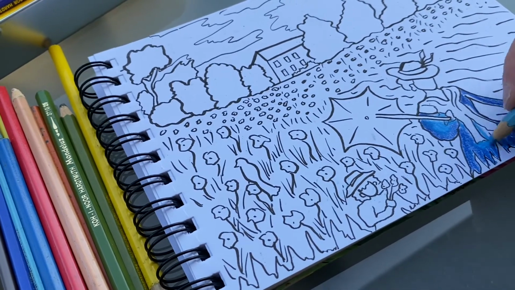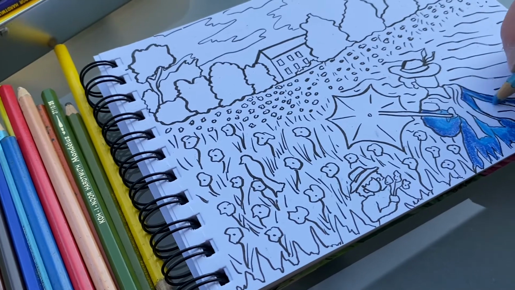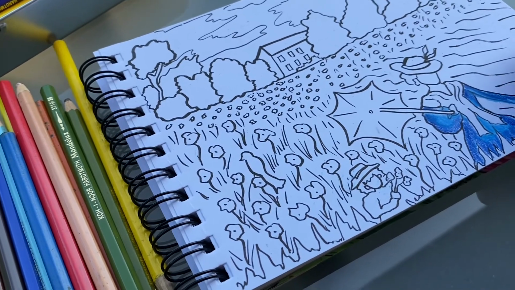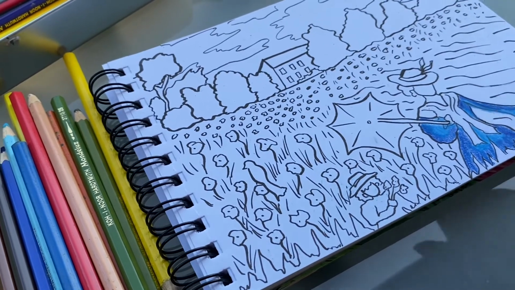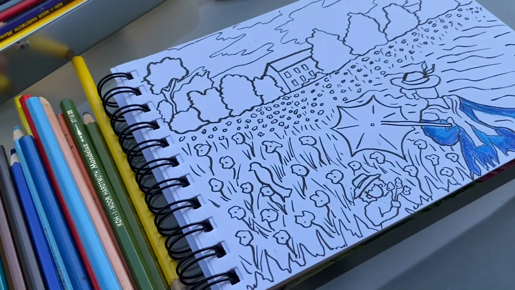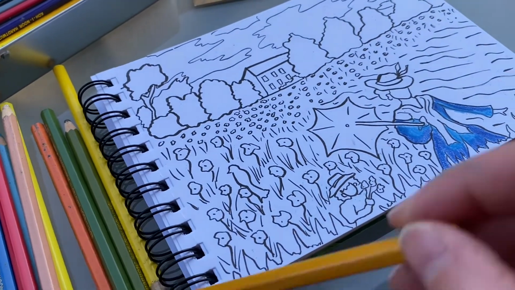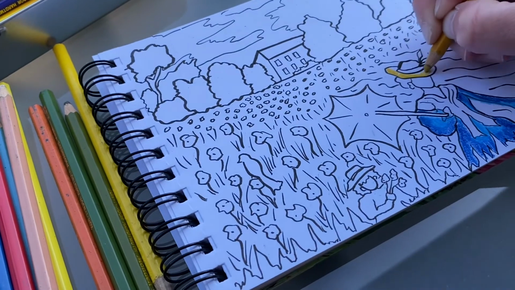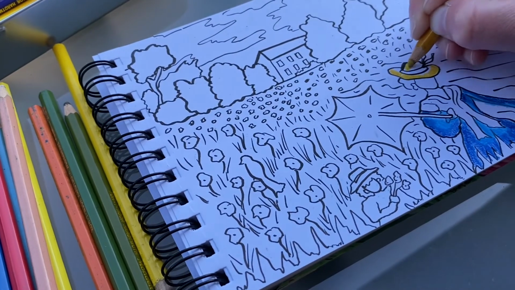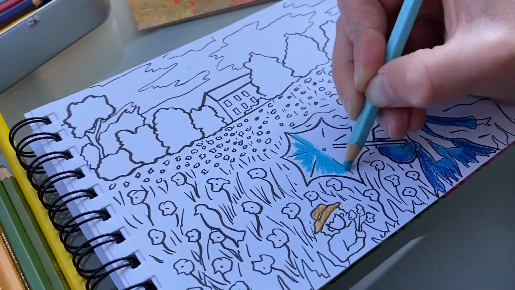So you'll be able to fill in any spots that are left. I quite like that about these watercolor pencils. The difference to regular pencils is that with regular pencils you do want to fill up all your gaps as much as possible, but with these watercolor pencils it doesn't really matter if there are some little spots of white here and there.